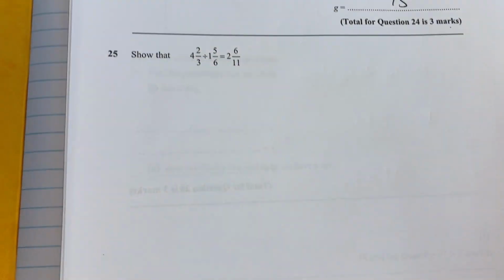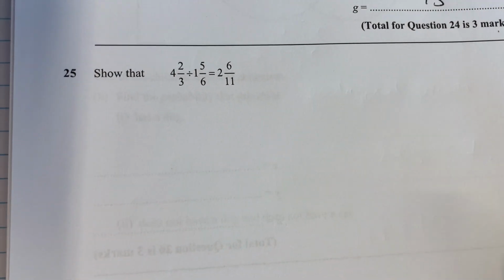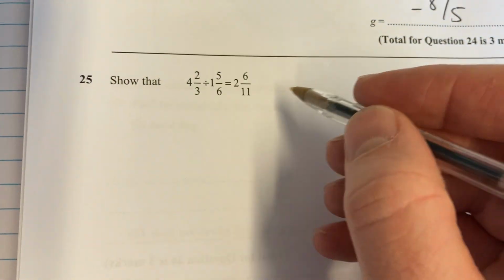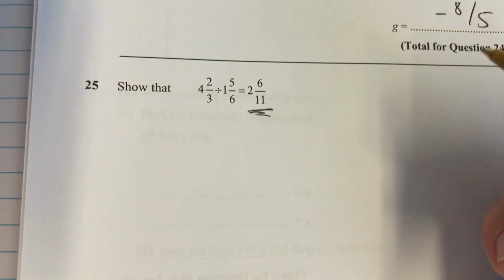Right, a mixed fraction question. I have to show that 4 2/3 divided by 1 5/6 is 2 6/11. That's a nice question because I've got the answer there. I need to work towards that.